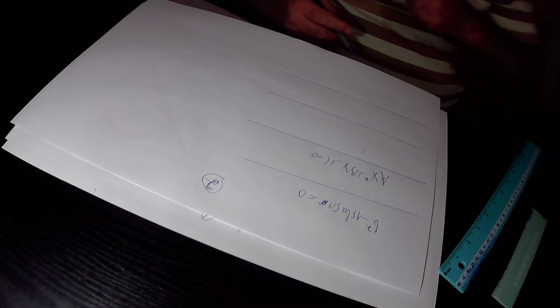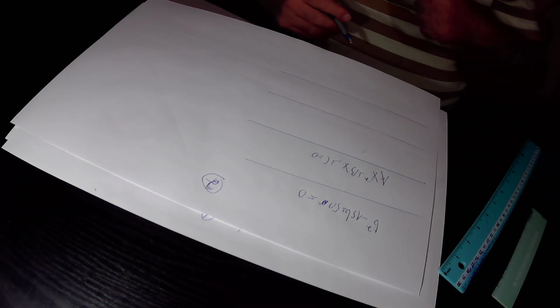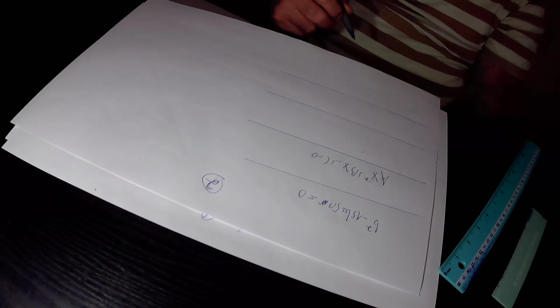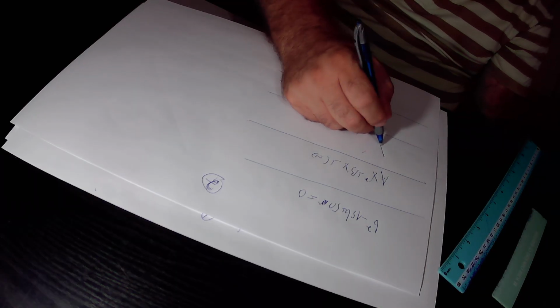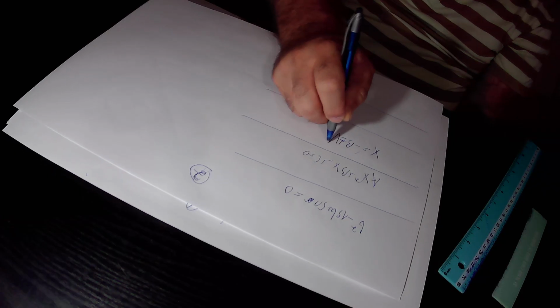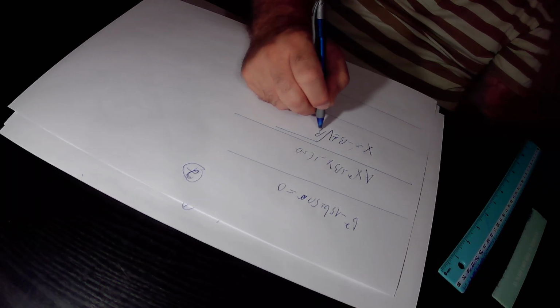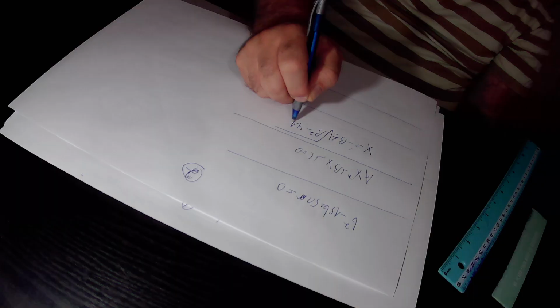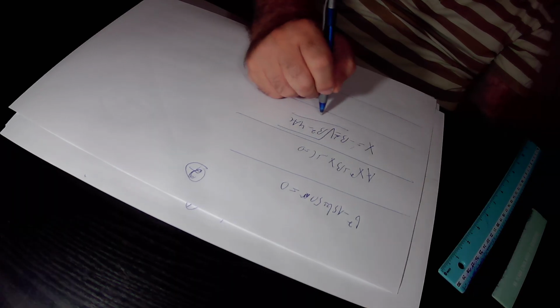In this general form, a, b, and c are the coefficients of the quadratic equation, and x is the variable that we are looking for. And we find the value of x according to the following formula: x equals minus b plus or minus the square root of b squared minus 4 times a times c, divided by 2a.